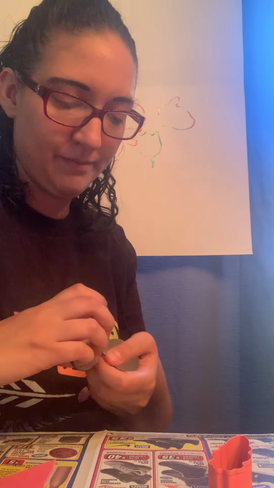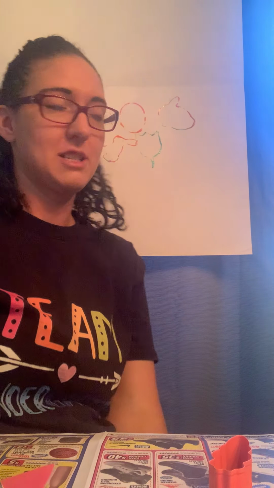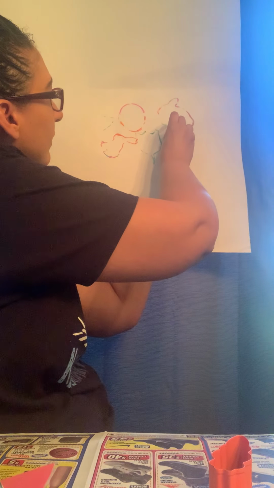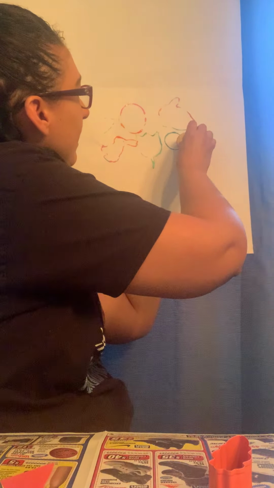So you get the idea with that. And then you can also use these eggs that we were using earlier. If you take them apart, you can dip this part into the paint as well and paint with the half of the Easter egg circle. And you can do some overlapping. It's really fun.